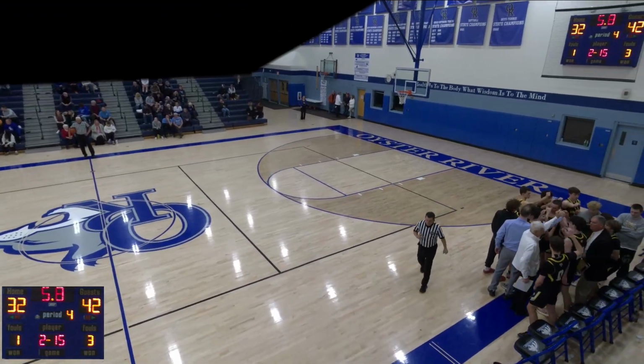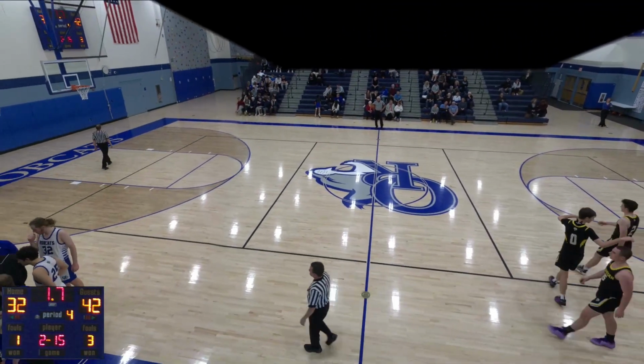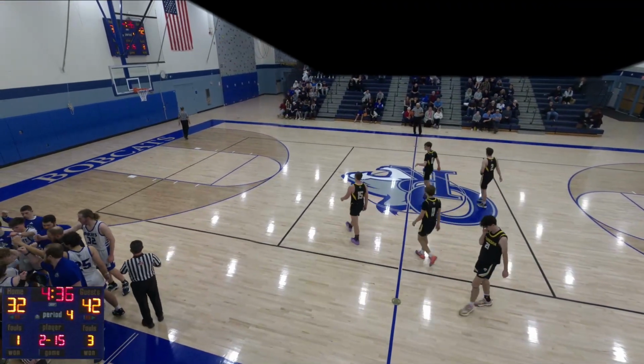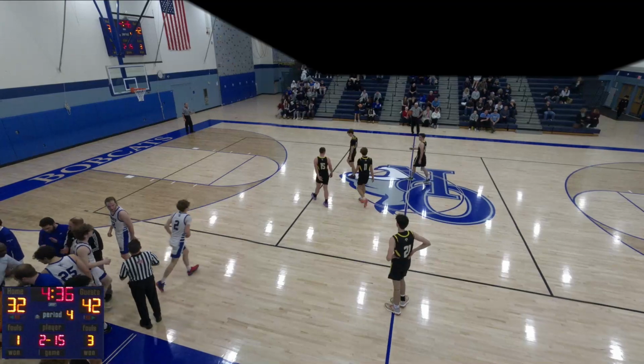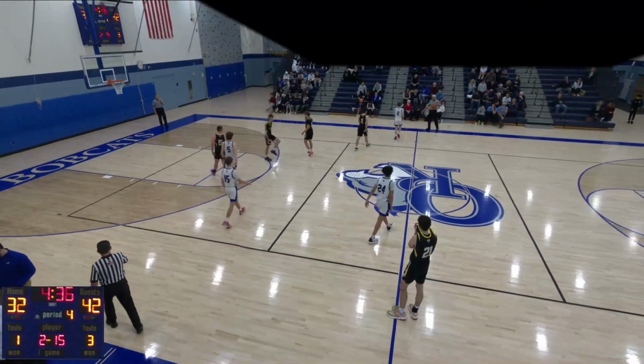Something to note, Souhegan has 3 fouls so far in this quarter. That could get the Bobcats into the bonus pretty early on. Souhegan has a big team, but only 8 of their 13 players have checked in so far.